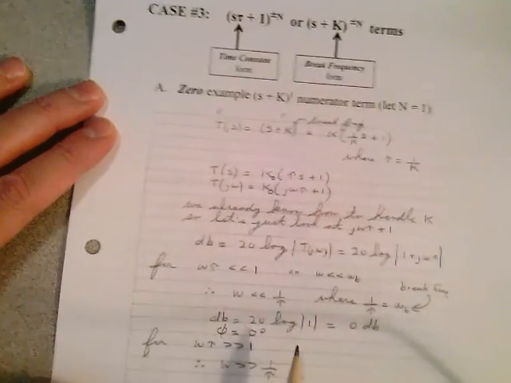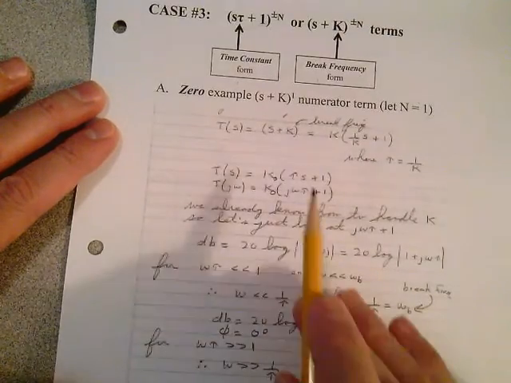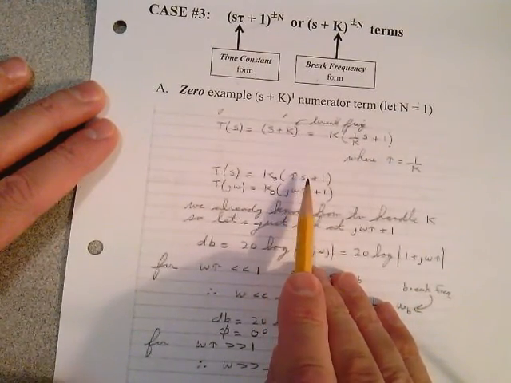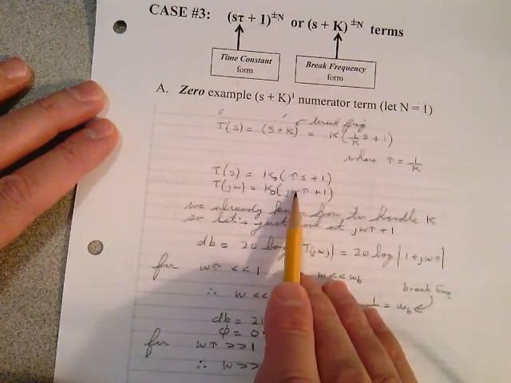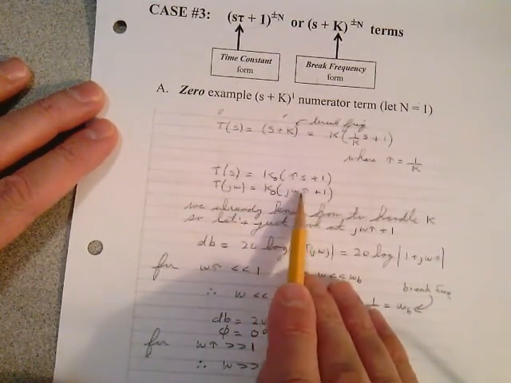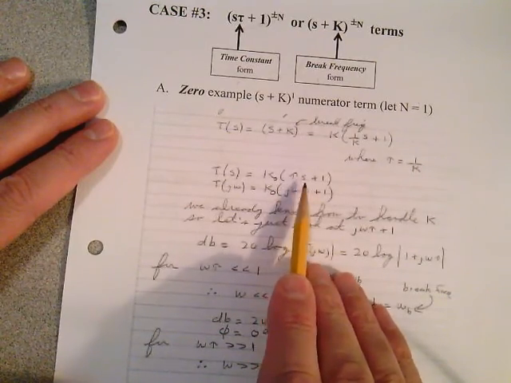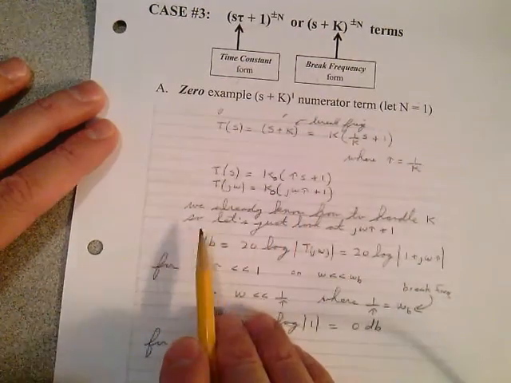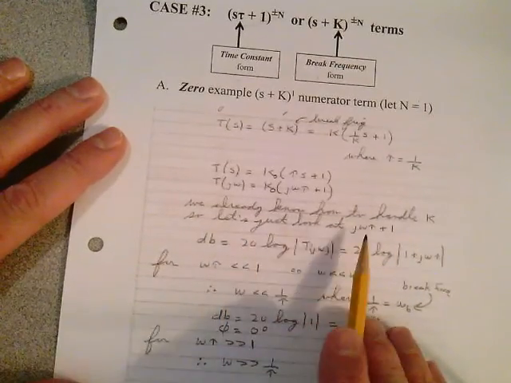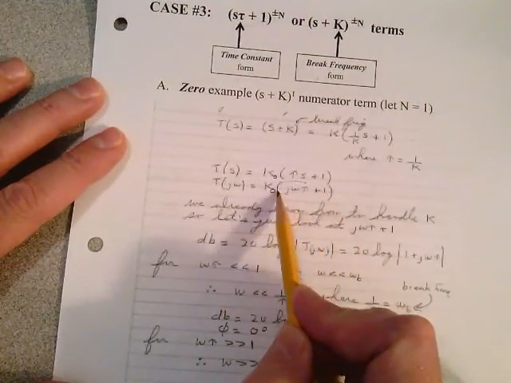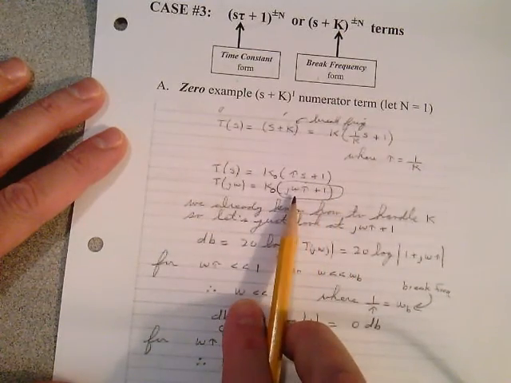Tau S plus 1. Where we know tau, we know S is the j omega. I just rearranged this here. J omega tau is the same as tau S. Don't forget S is j omega. We already know how to handle the K term, so let's just look at this term right here. Let's just look at that j omega tau plus 1 term.